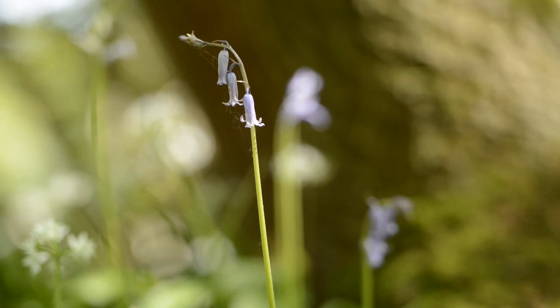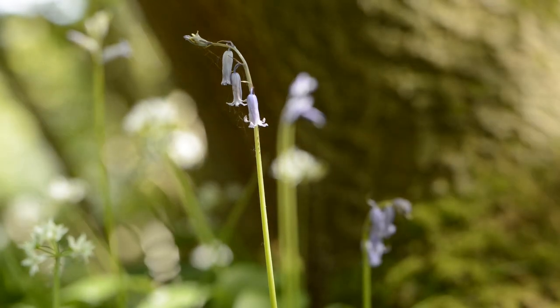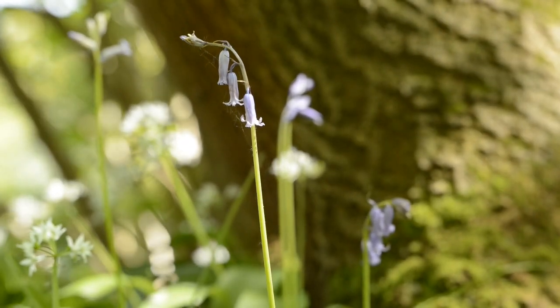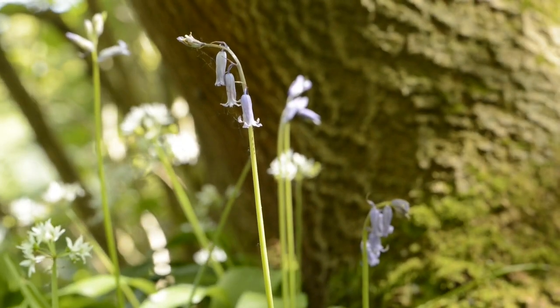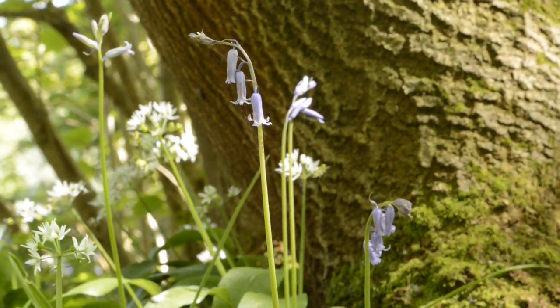So let's try it now. This is at f2.8, that's at f4, f5.6, f8, f13, and all the way up to f22.